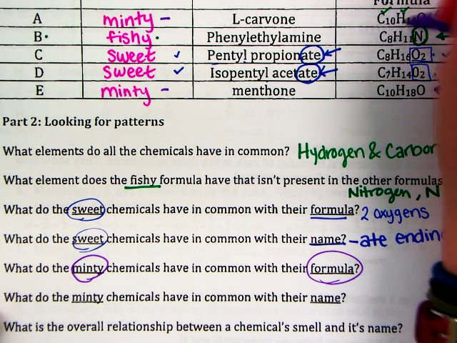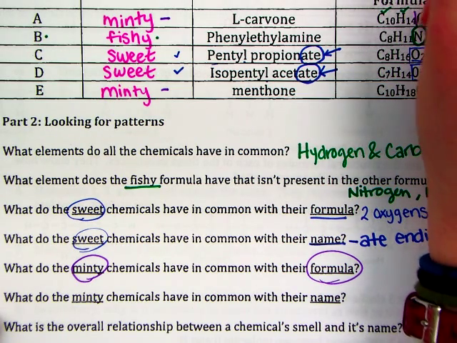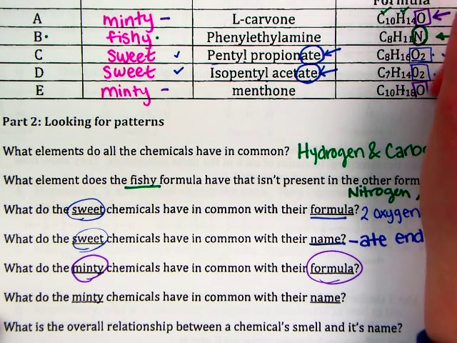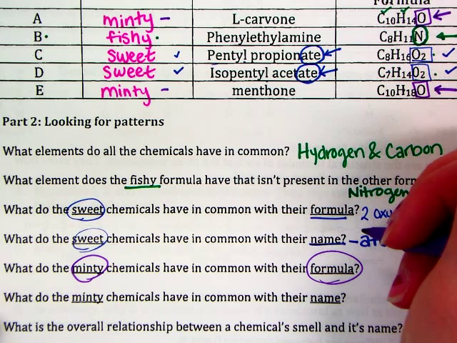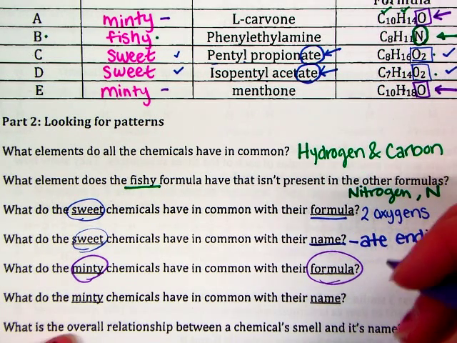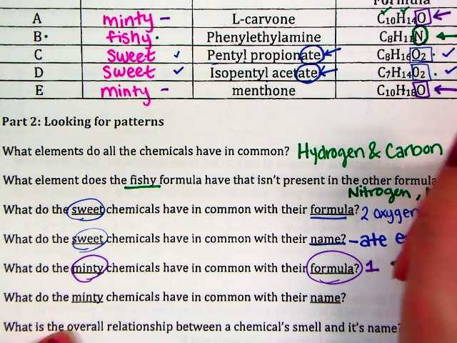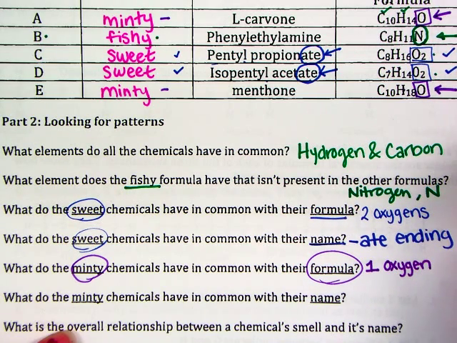They both have hydrogens, but a different number of hydrogens. They do both have 1 oxygen. And so all minty chemicals have 1 oxygen in their formula.